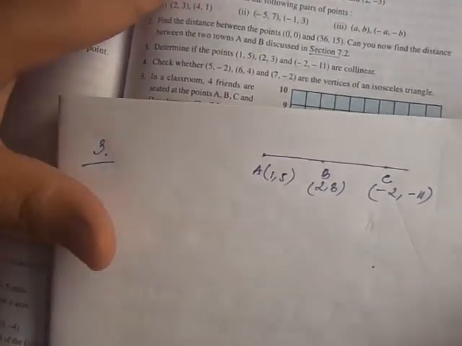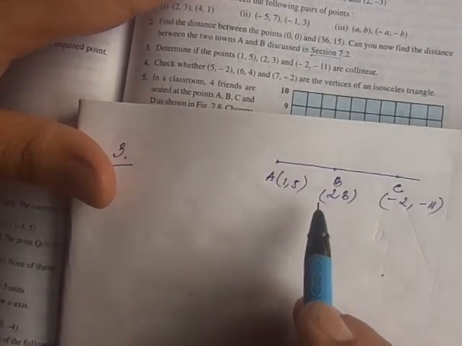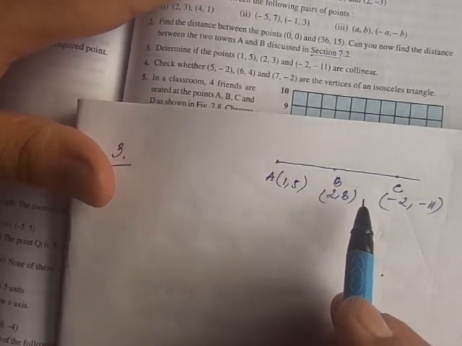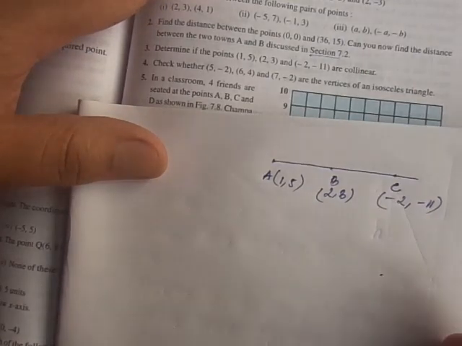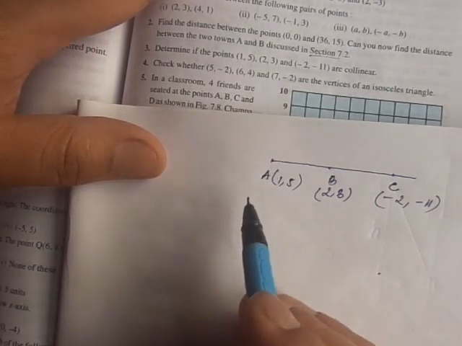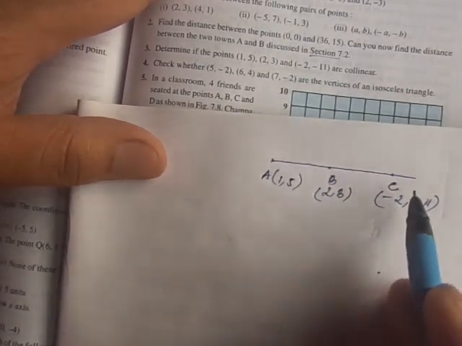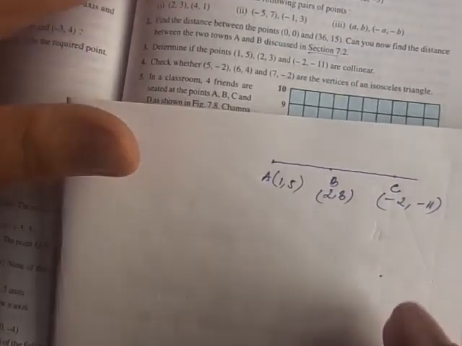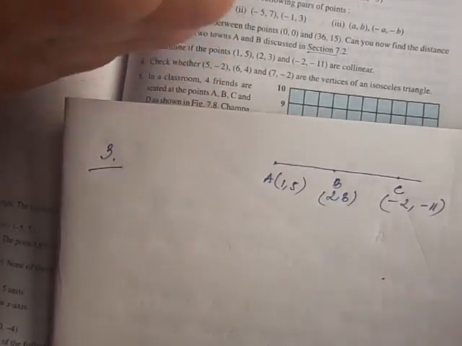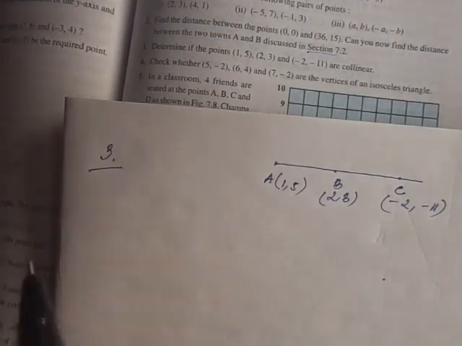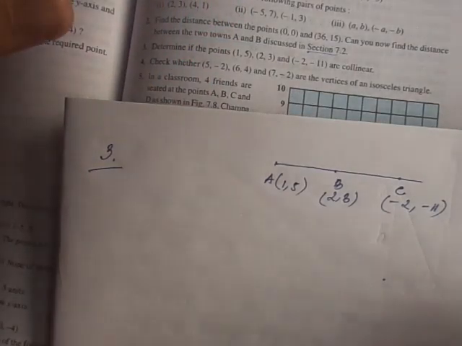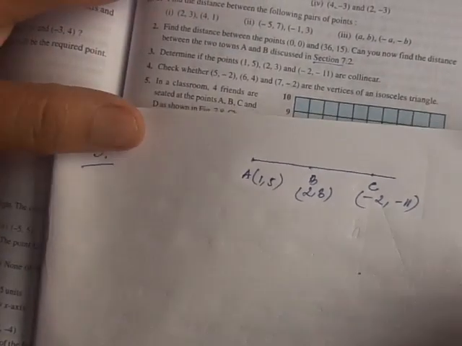For that, so far what we have used is only the distance formula. So probably we may use only the distance formula. By the end of this lesson, we can use any other way, like the area of a triangle also. If we use the area of a triangle, if the area of the triangle is 0, we can say they are collinear. But that area of a triangle will come later. As of now, we have come across only this distance formula. So by using the distance formula, let's see here.